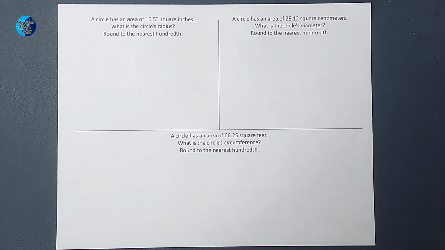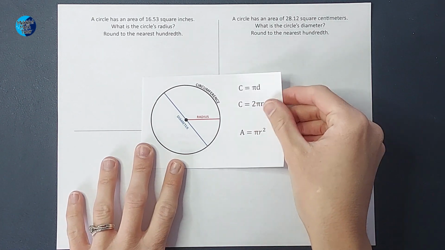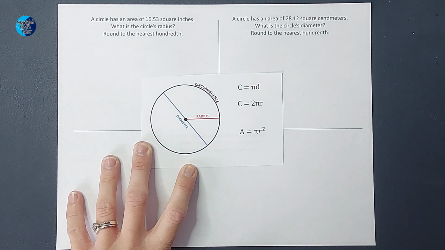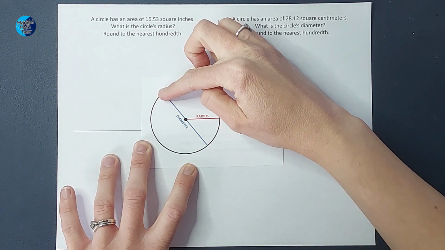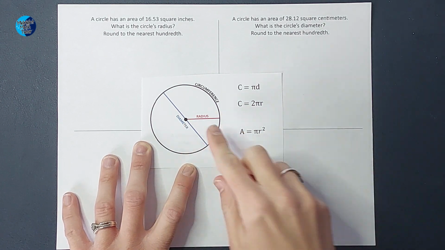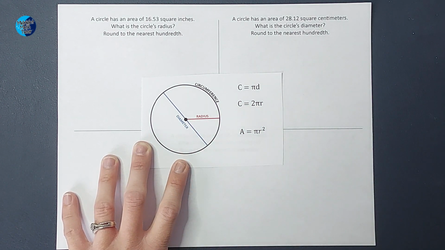Hey guys, we are working with circles today: area, circumference, radius, diameter, all of those fun things. So a couple things we just need to know. Circumference is the measure around a circle, like if you were putting a fence around it. Diameter goes from one edge of a circle to the other, through the center. The radius is half that. It goes from the center to the edge, okay?